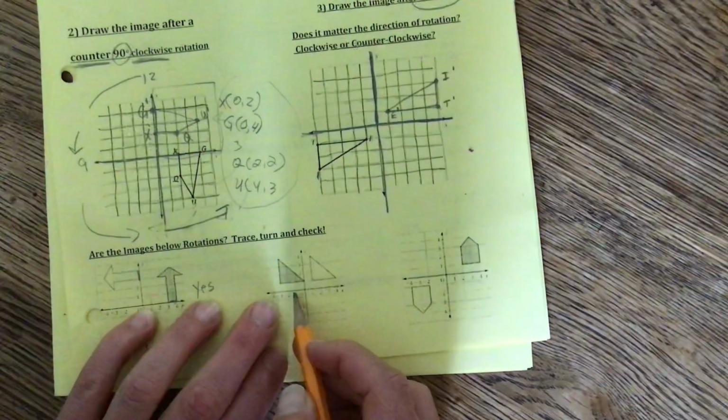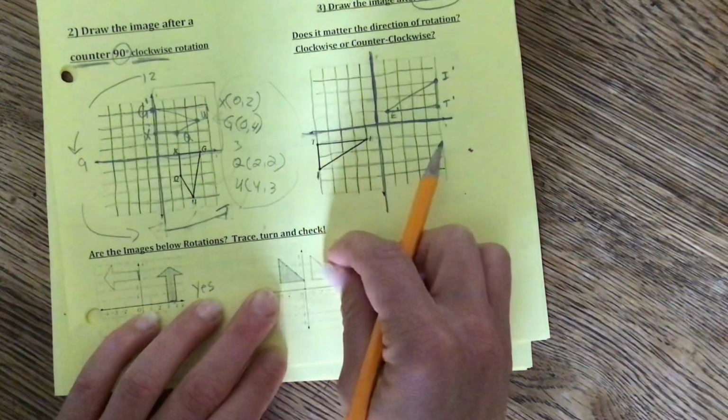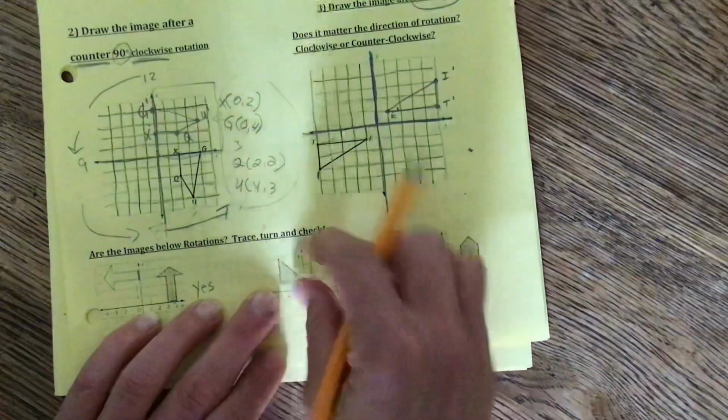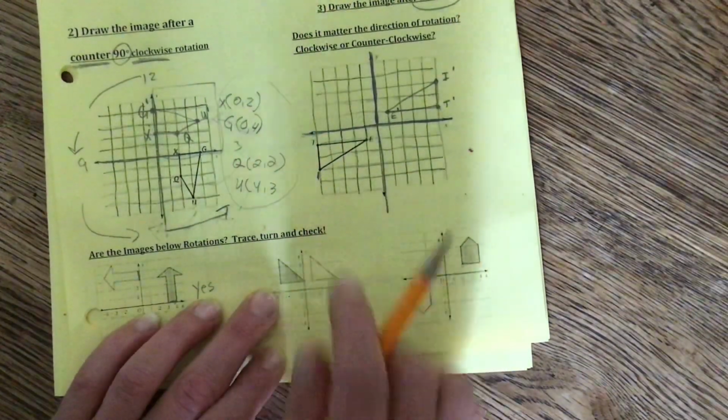And let's go right here. And nope, this did not turn. It just simply slid. Okay, there was no turning. If it would, this triangle would be facing a different way. That right angle would be up here.